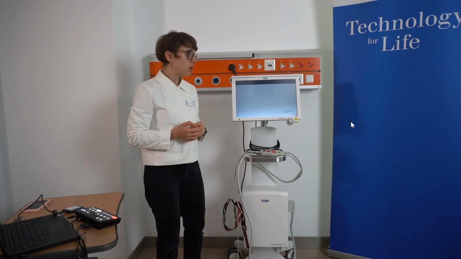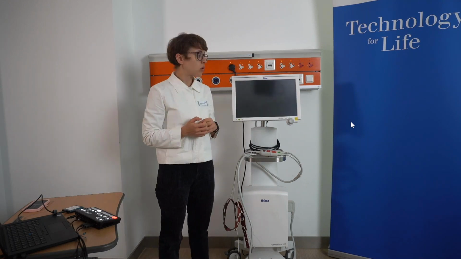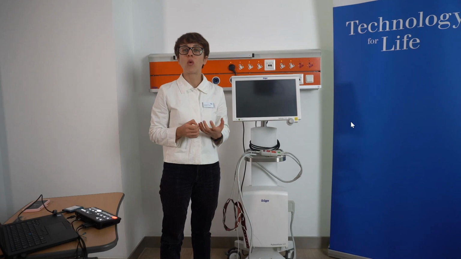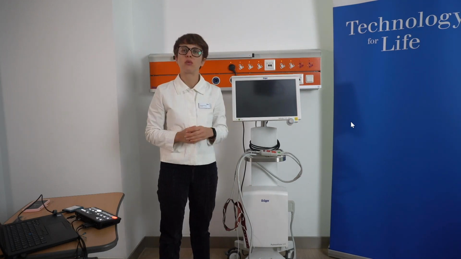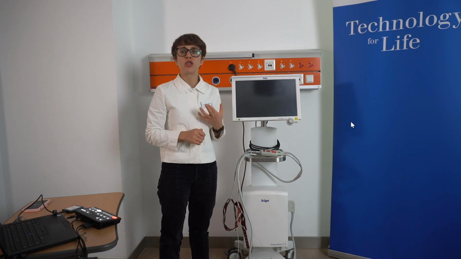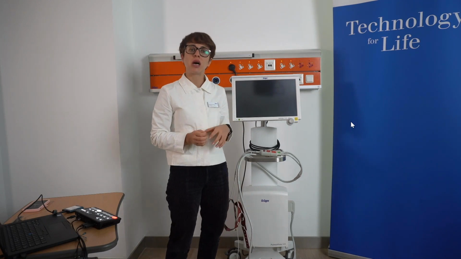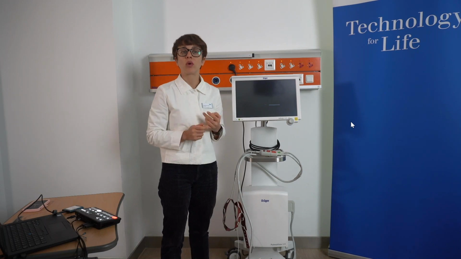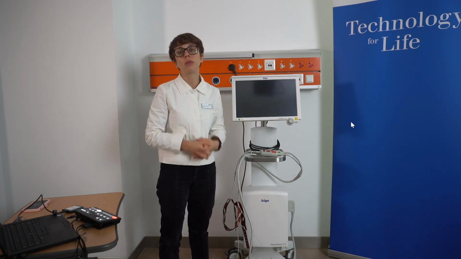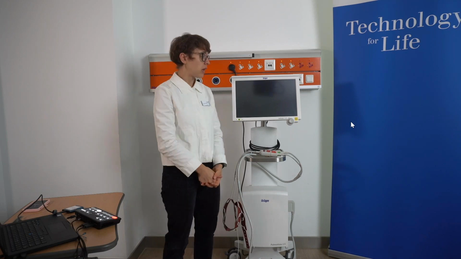In your clinical practice, you could also record every single measurement that you take with PulmoVista. Just as a reminder, whenever you start the PulmoVista measurement, press the record button, and then the recording will be available to you in the files.